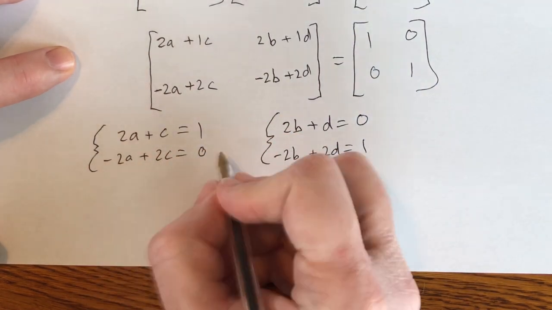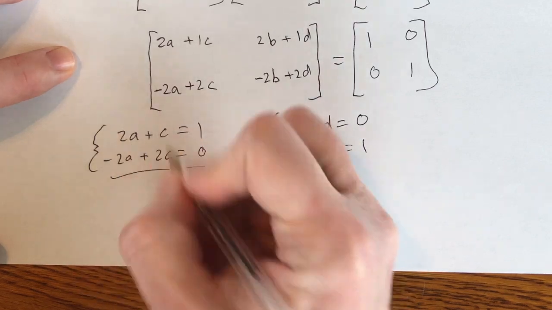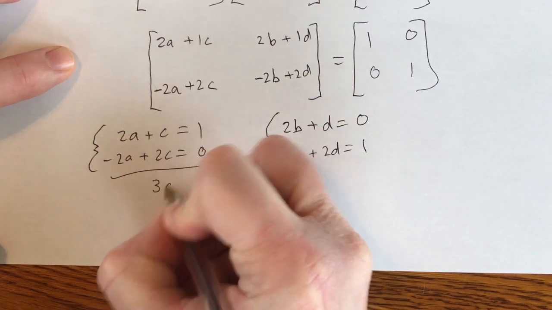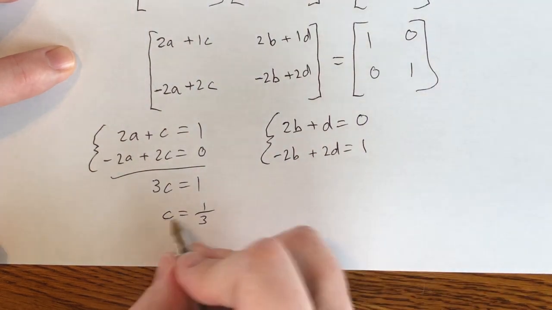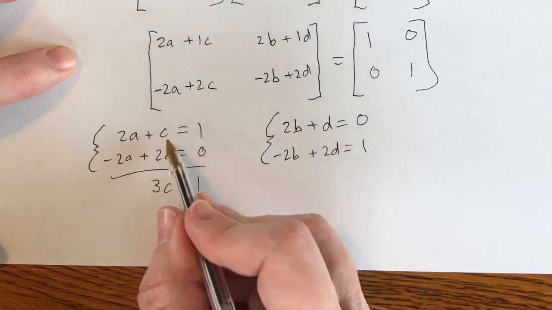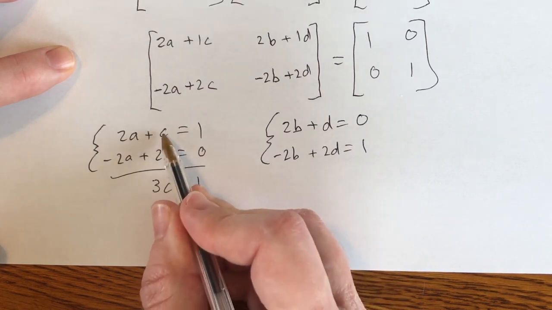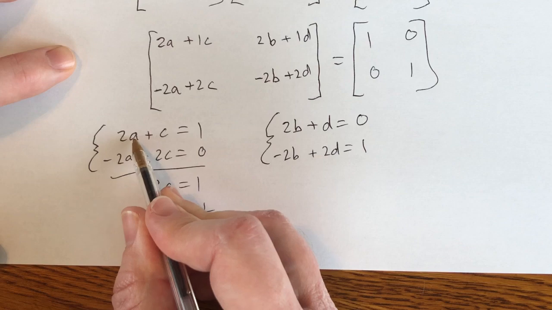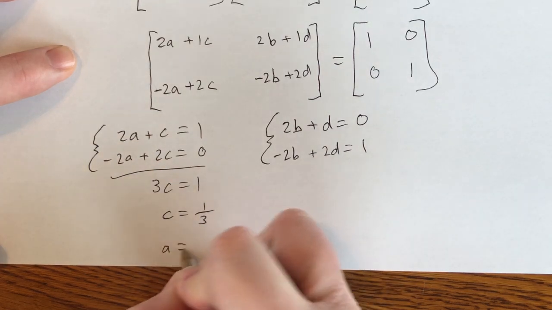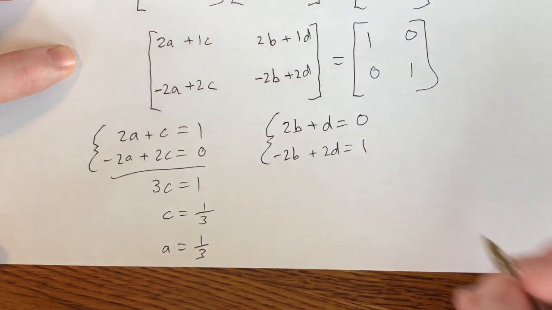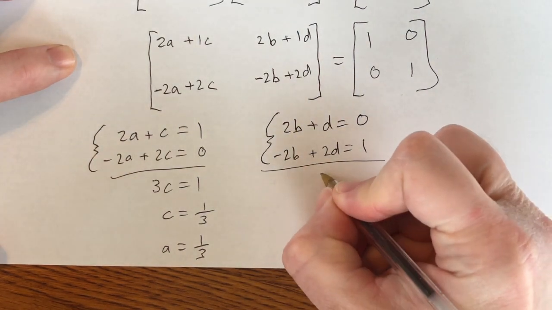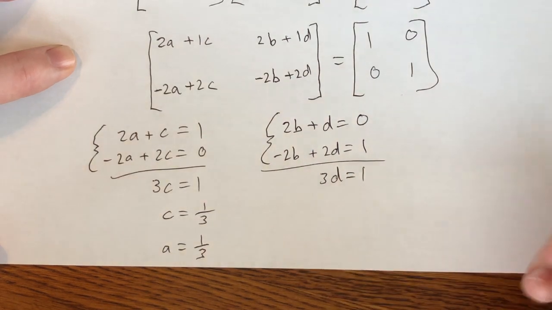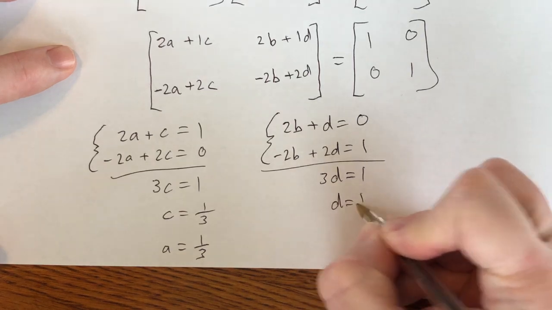So what would this yield? If we added using columns, we'd have 3C equaling 1, which means C is 1/3. And if C is 1/3, plug it into either one of these equations to come up with the corresponding A value. In this case, A would be 1/3. In our second system, these cancel and we get 3D equal to 1 when we add like columns. So this is going to give us D equaling 1/3.